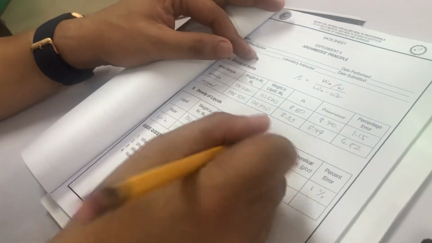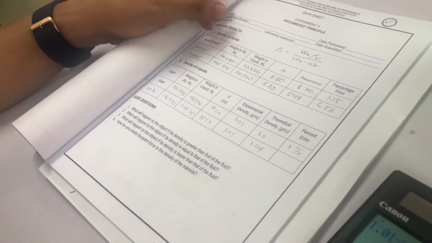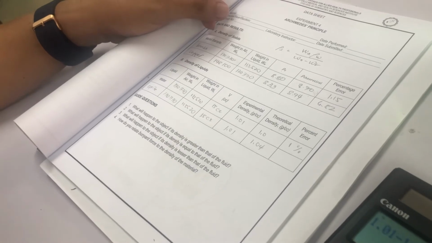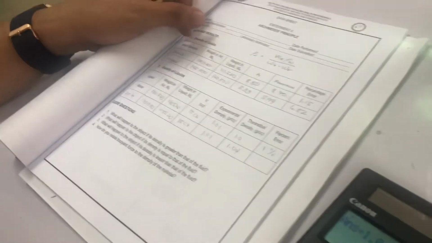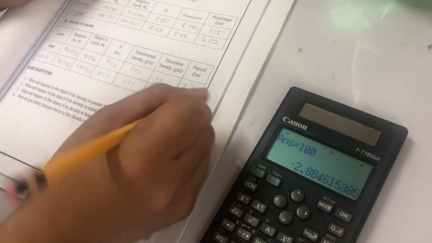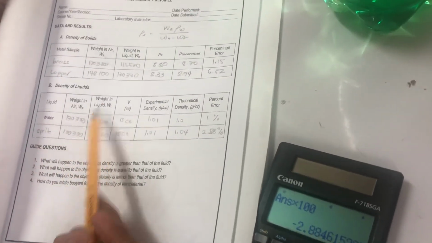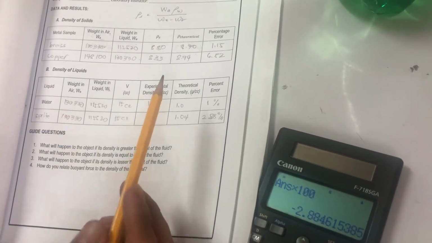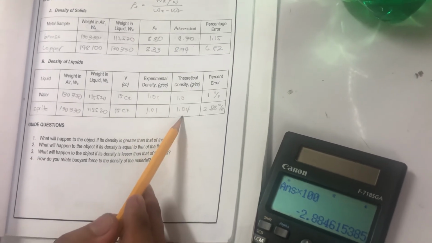Okay, this is 15 cc, then this is 1.01. If that's 1.01, then 1.01 minus 1.04, divided by 1.04, times 100. So the percent error is 2.88%. Again, they have the same weight in air, weight in liquid, and the volume is also 15, the same as with water. The experimental value is 1.01, but the theoretical value of Sprite is 1.04.